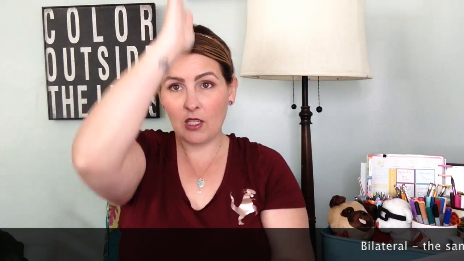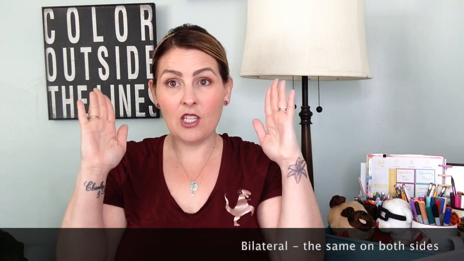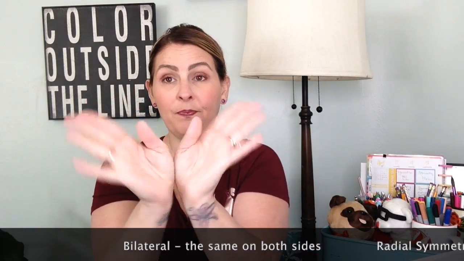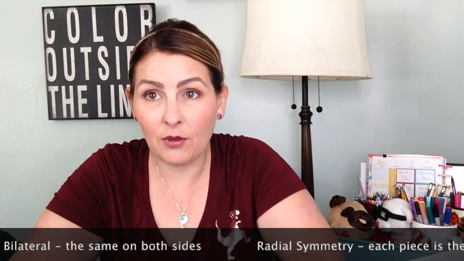Hey, fifth grade. This week we are talking about symmetry. There are two kinds of symmetry that we're going to talk about. The first one is bilateral symmetry. That is when you cut it down the middle and the sides are the same, like a butterfly. A butterfly has bilateral symmetry.